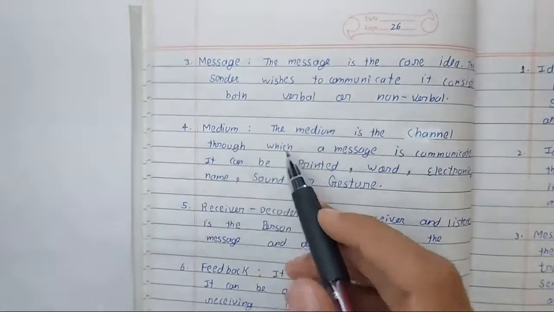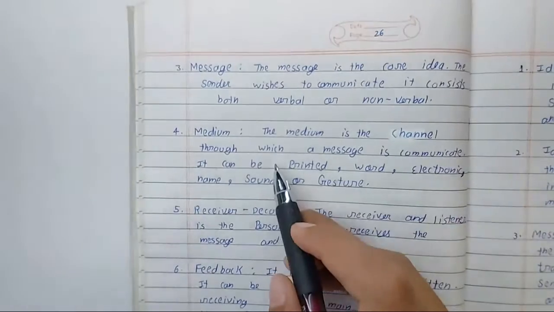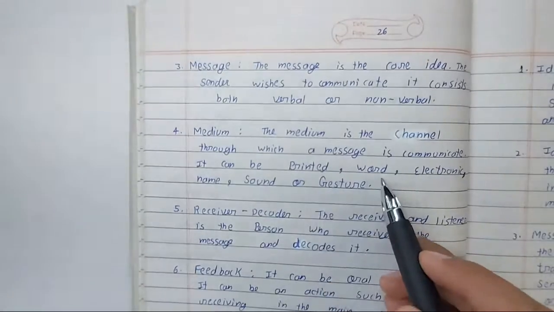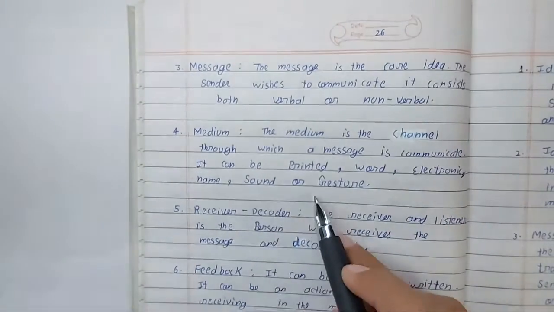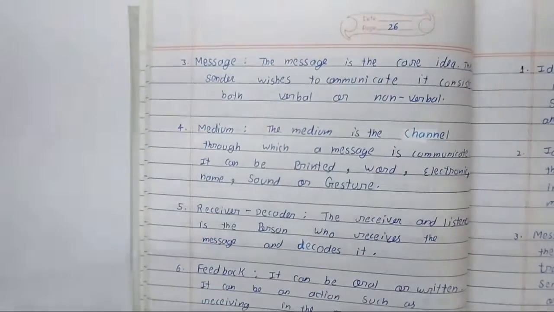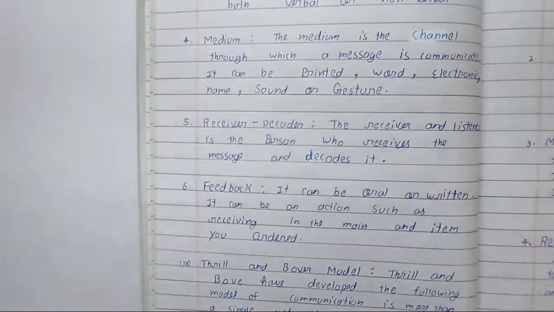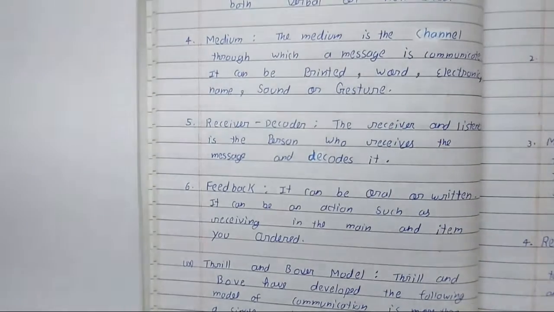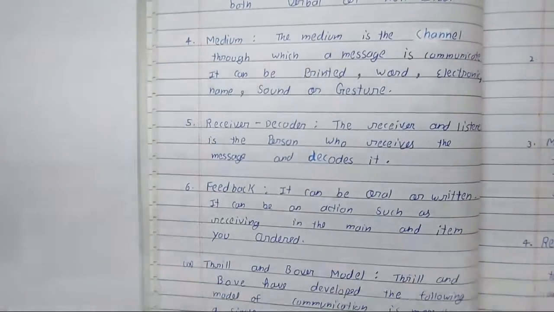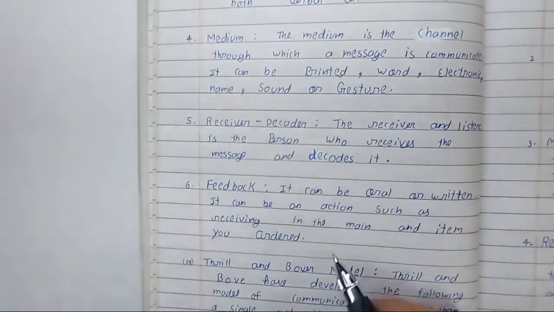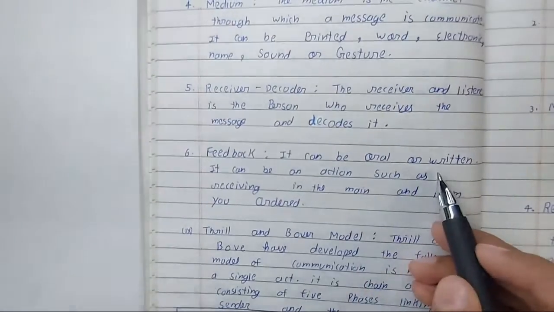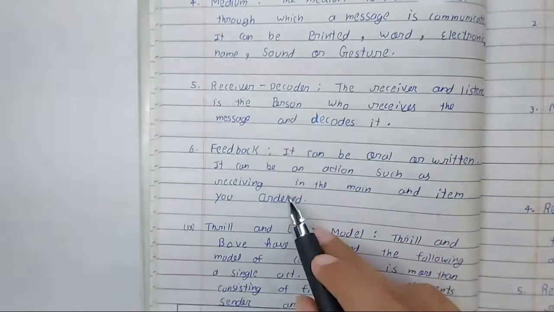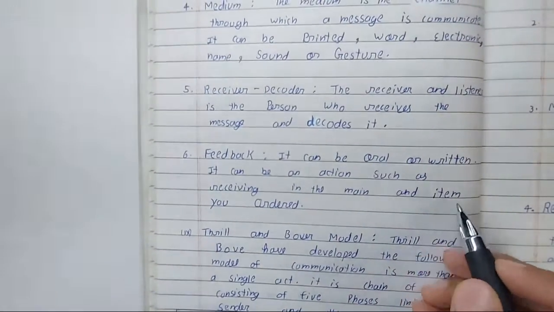Fourth, medium. The medium is the channel through which a message is communicated. It can be printed, word, electronic, sound, or gesture. Fifth one, receiver, decoder. The receiver, the listener, is the person who receives the message and decodes it. Feedback can be oral or written. It can be an active action such as receiving in the mail the item you ordered.